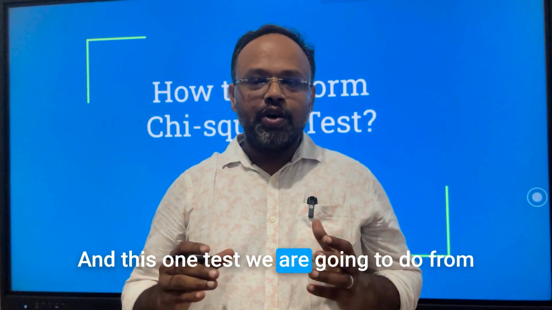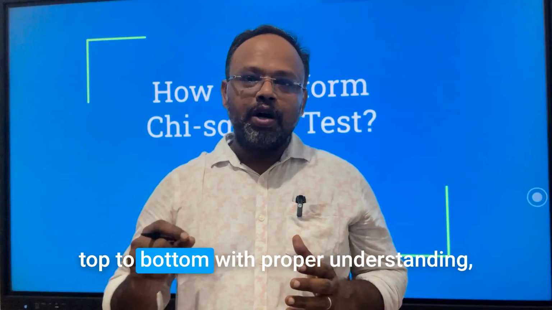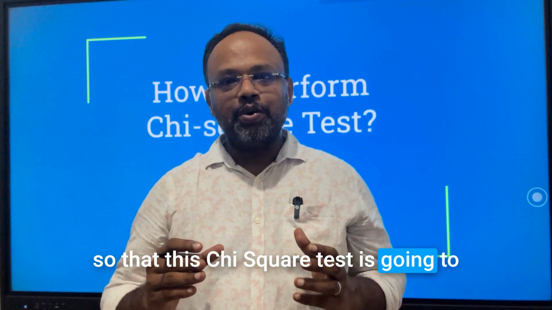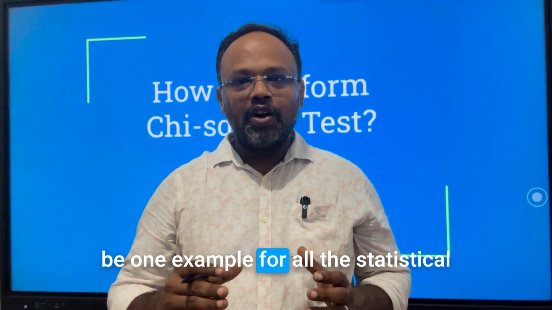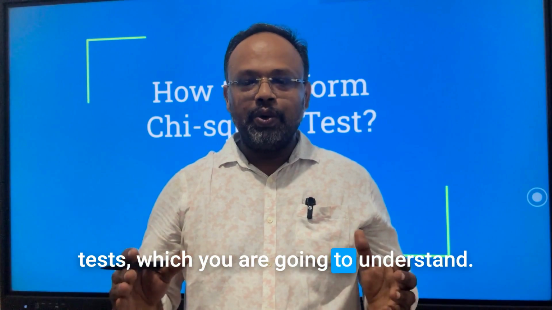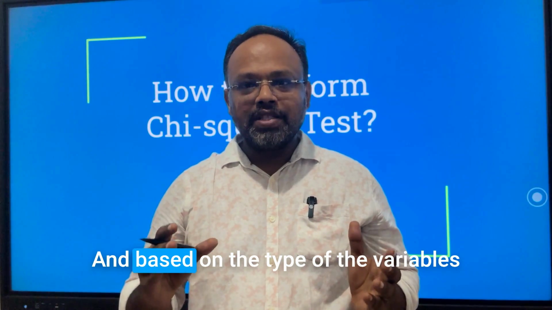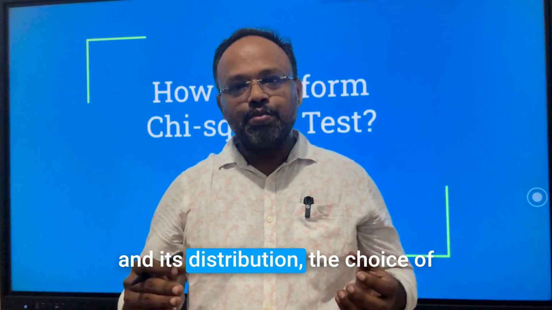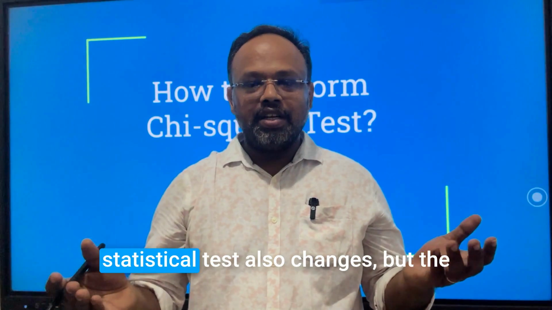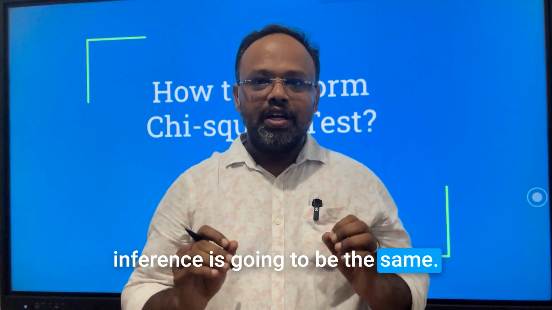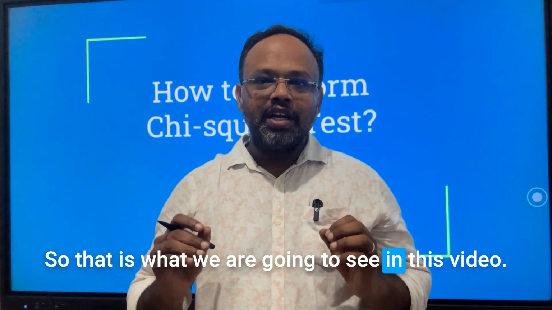And this one test we are going to do from top to bottom with proper understanding, so that this chi-square test is going to be one example for all the statistical tests which you are going to understand. The type of variables changes, and based on the type of the variables and its distribution, the choice of statistical test also changes, but the inference is going to be the same. So that is what we are going to see in this video.